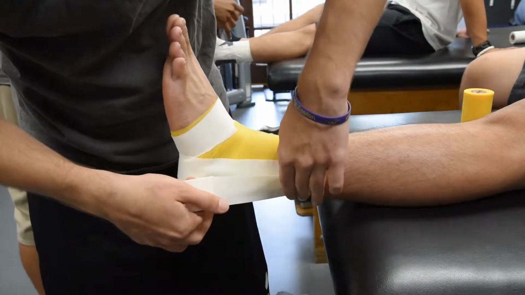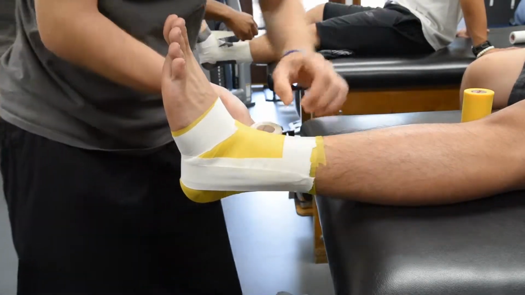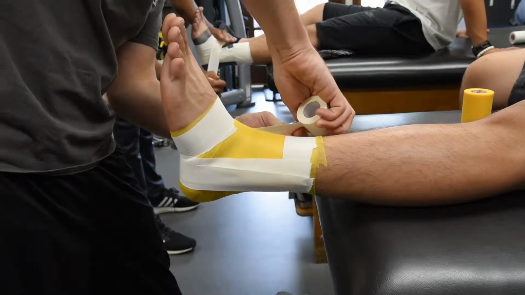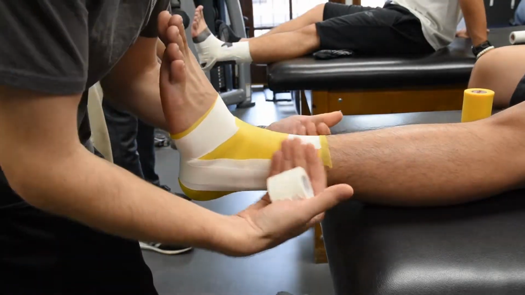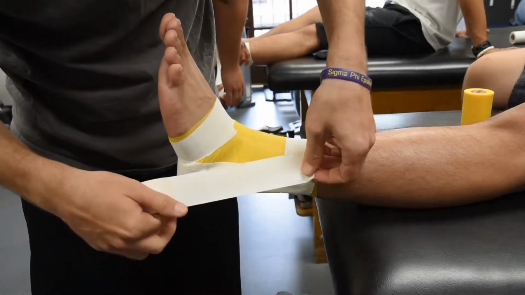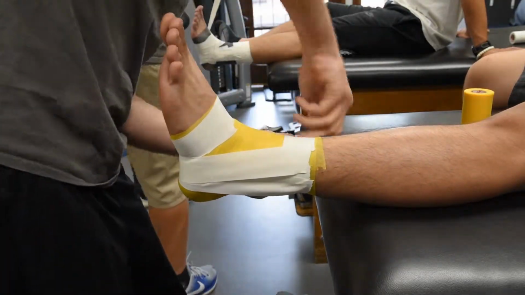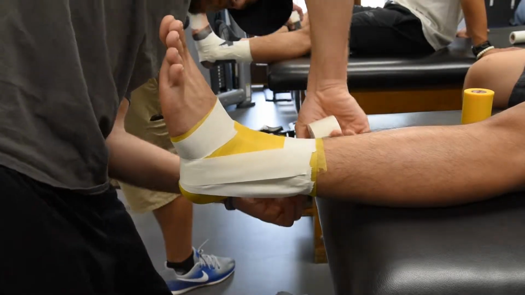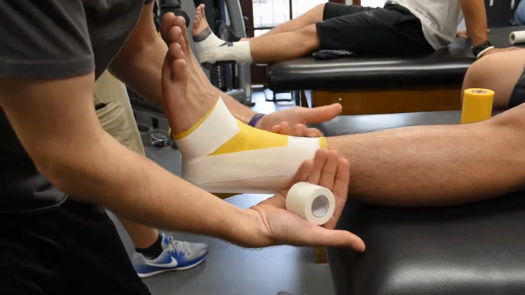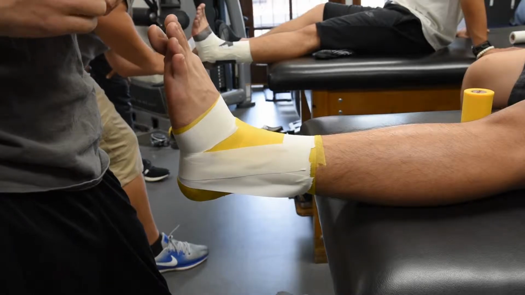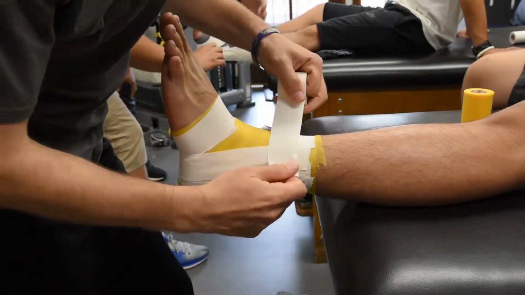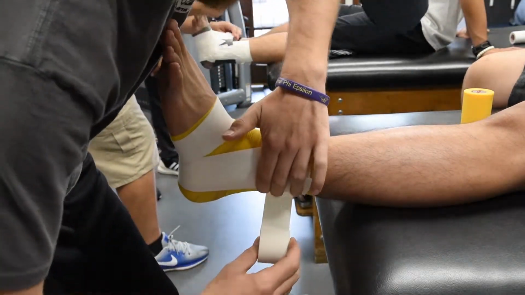I start in the back right here and come around to the front side on the medial side. Again, I'll start on the more anterior aspect right here, and then switch to the most posterior aspect on the medial side. Once I get to this point, I like to hold these in place and get a few strips going around.